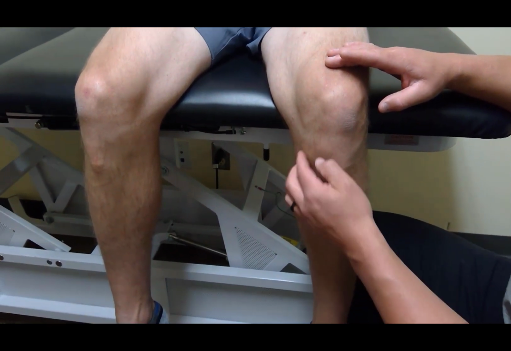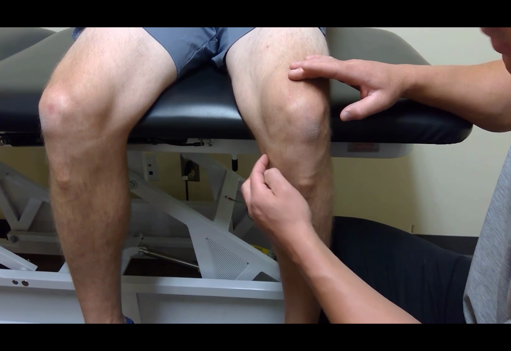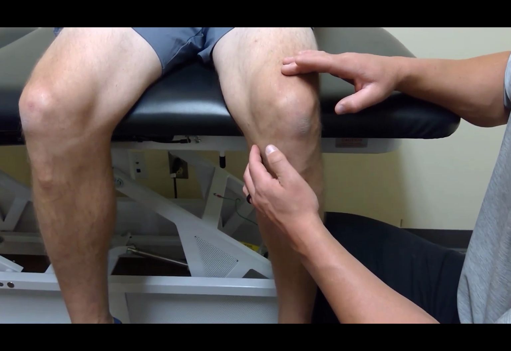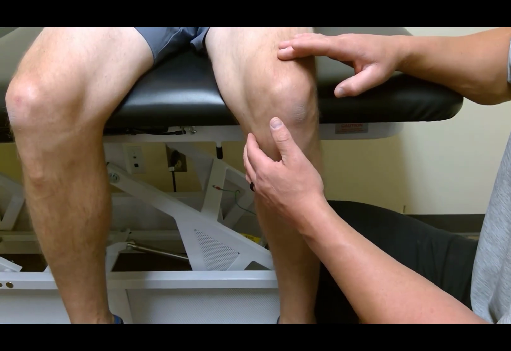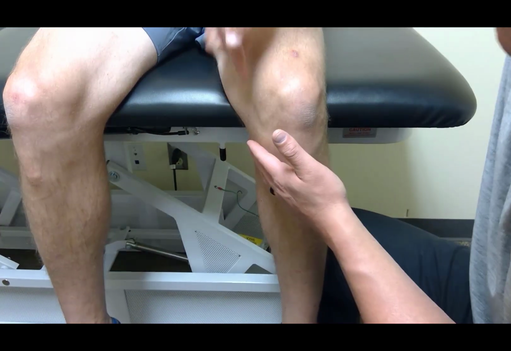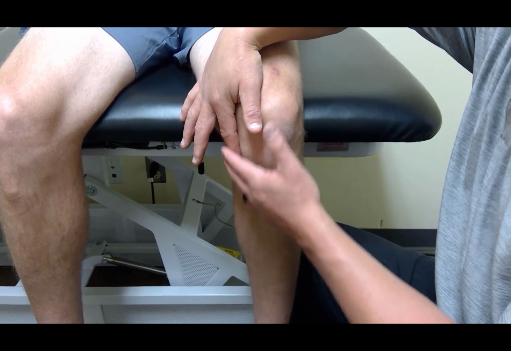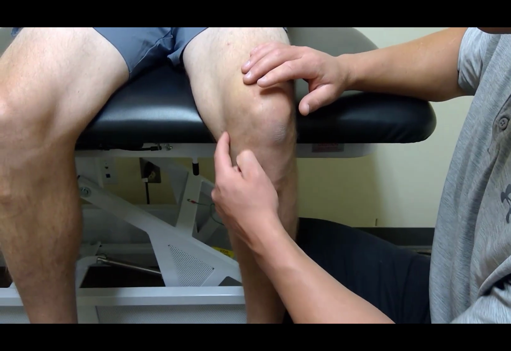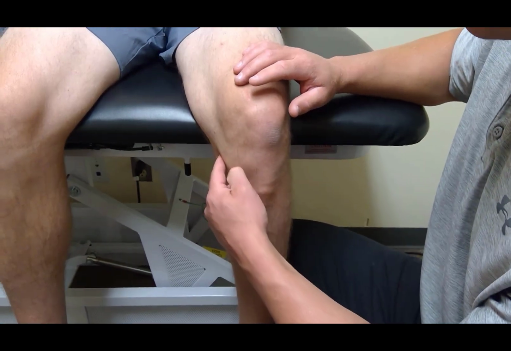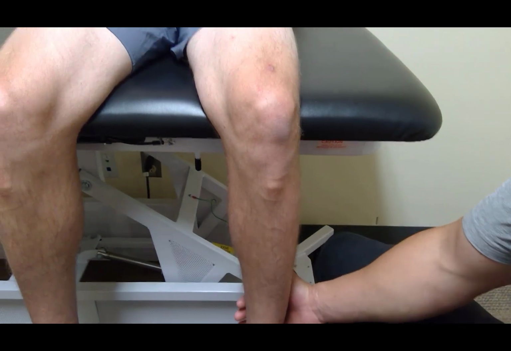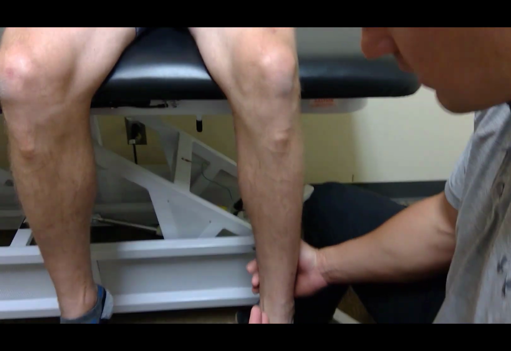Underneath those tendons is a pes anserine bursa, and this is very tender in a lot of people, even if they don't have pathology. And then underneath that is your MCL. So the MCL is deepest, then the pes anserine bursa, and then those three tendons: sartorius, gracilis, semitendinosus. I can actually follow the semitendinosus all the way down to its insertion.